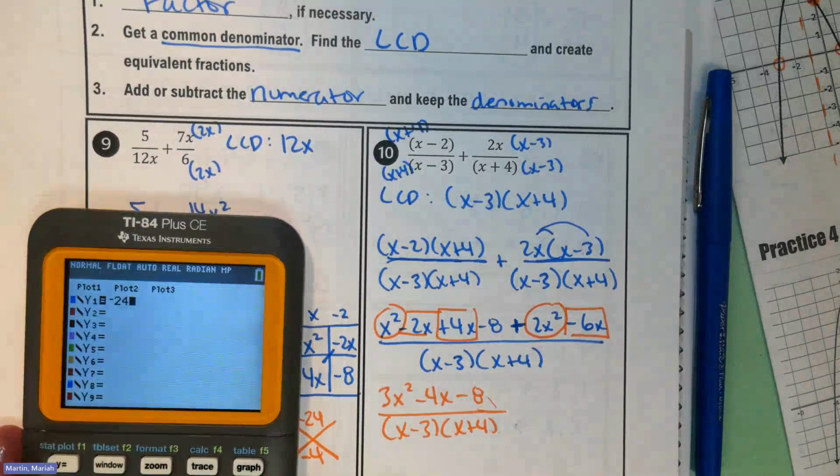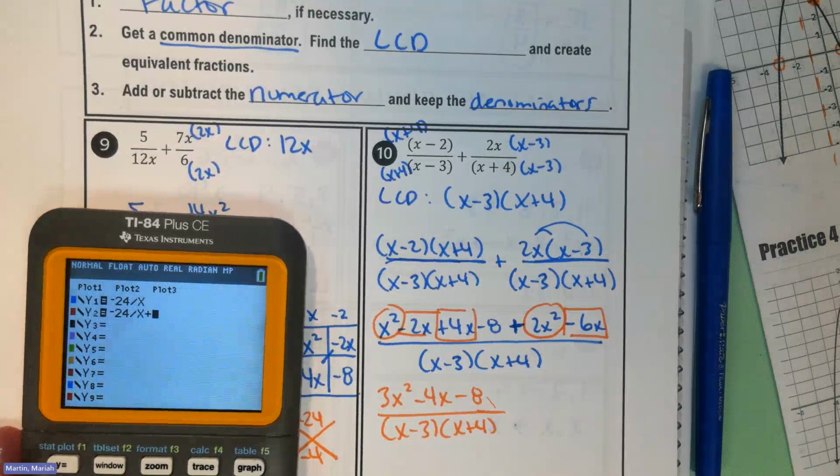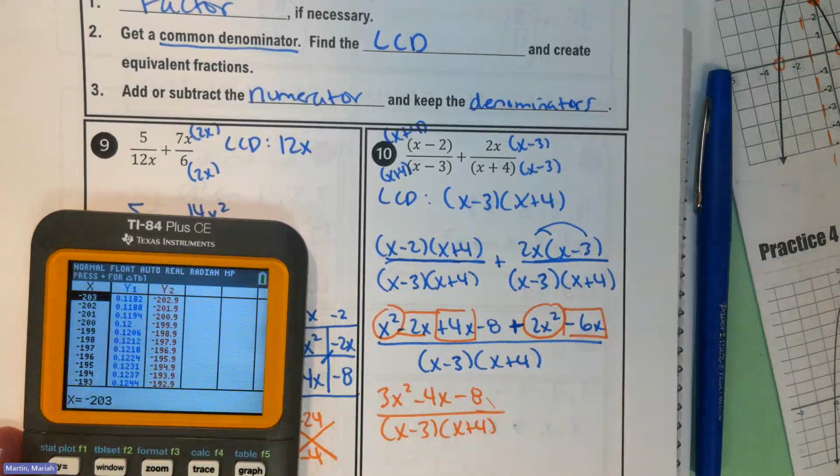So negative 24 divided by x plus x. Hit that second graph button.